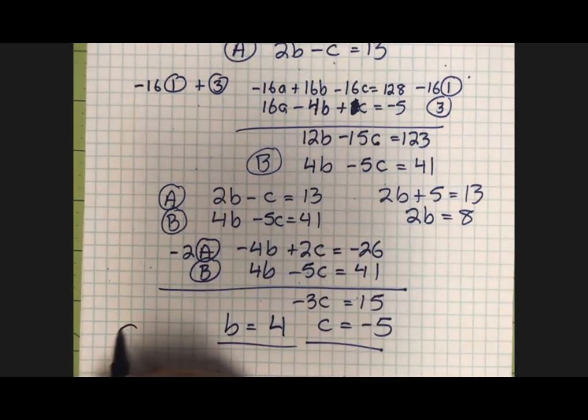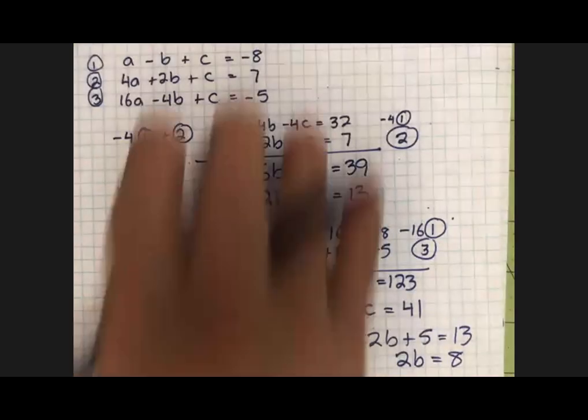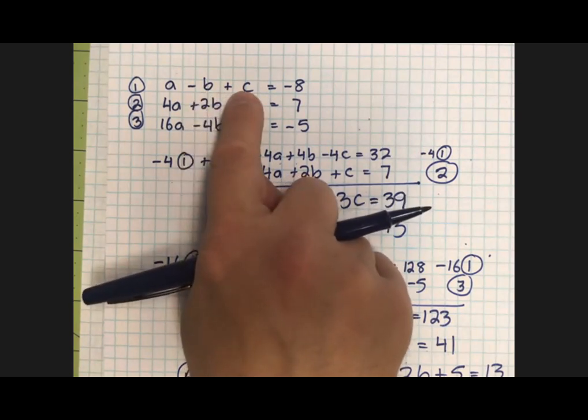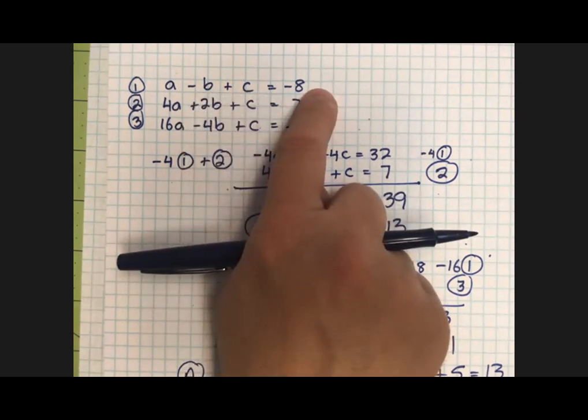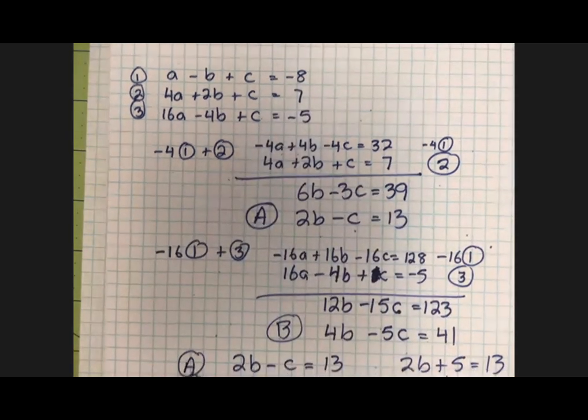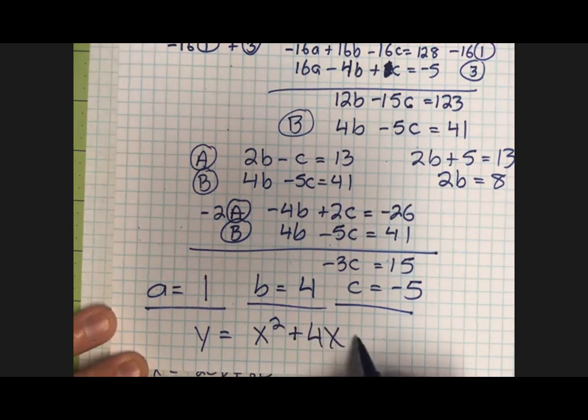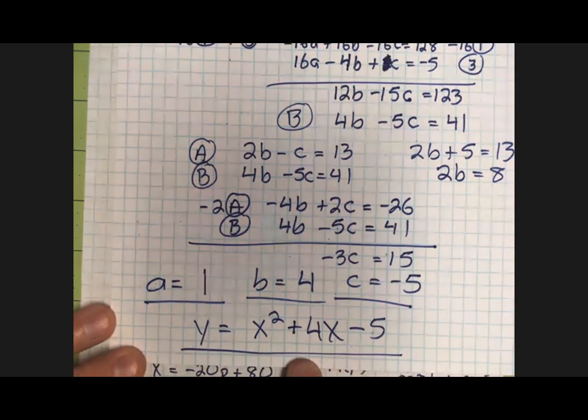Now let's go back to the very top. If c is minus 5 and b is 4, the negative 4 and negative 5 make a negative 9. Add it to the other side. Negative 8 plus 9 is 1. So a must be 1. And guess what? Now I found the parabola that goes through those 3 points. It's not even a nasty looking one. It's just an ordinary looking parabola.